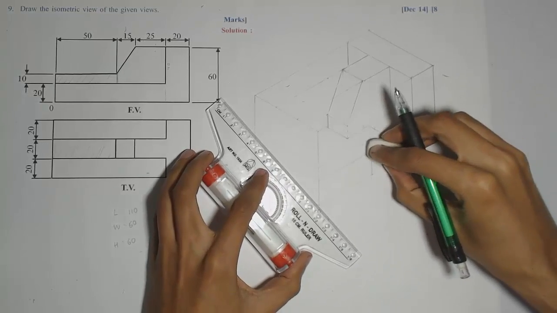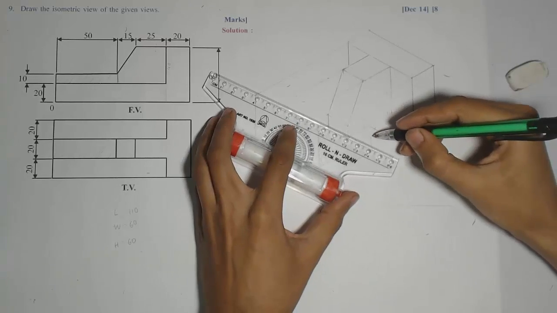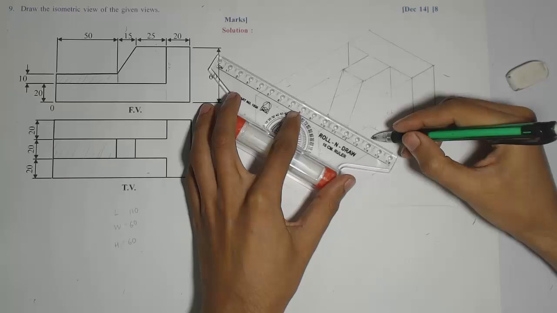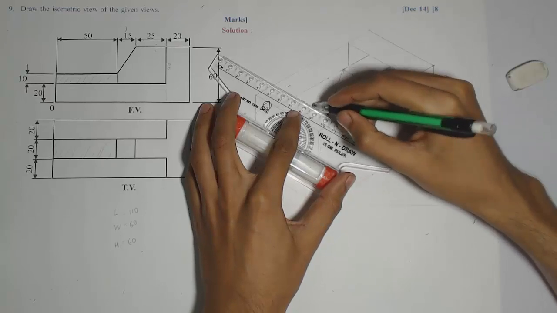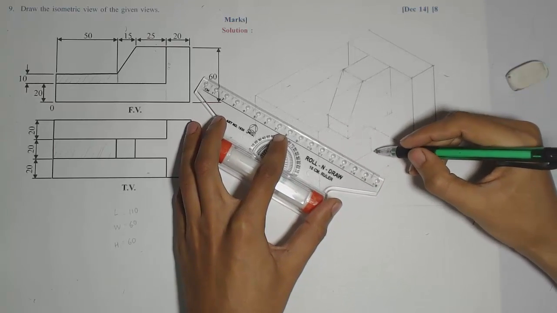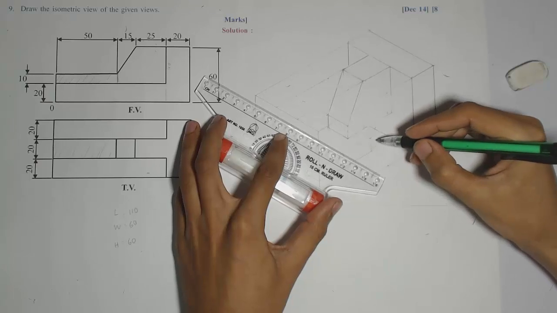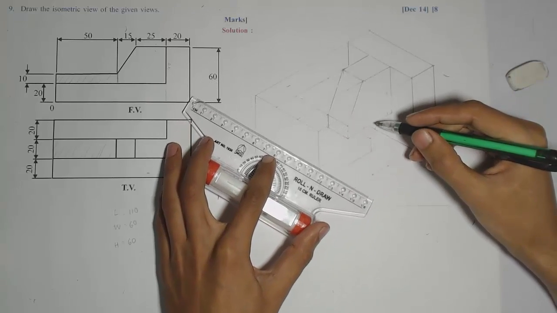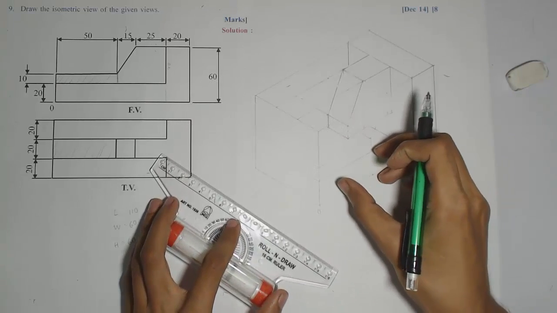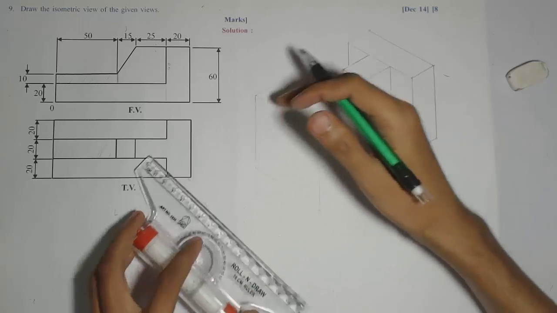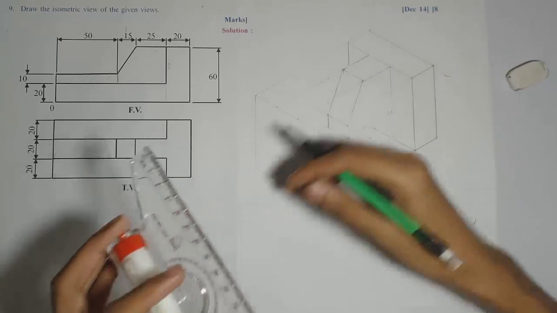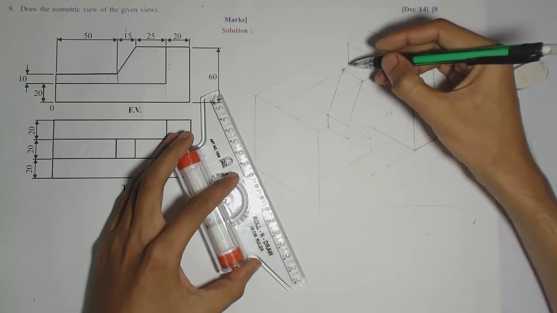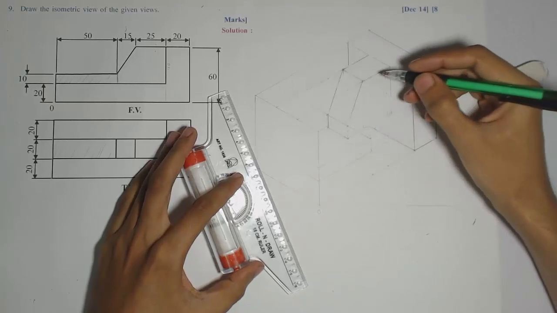Okay, so this is the rectangle. So now I will project along the width also, which will give me the same line. Again, no need to project from this corner because it will be invisible to the observer. So we have finished drawing the projectors from front view along the width. Now the corners for top view are this 1, 2, 3, 4.